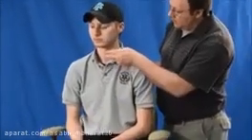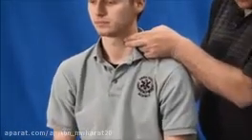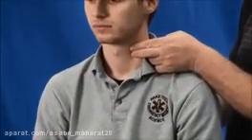This is how you find the anatomical positions for your pulses. First, the carotid. On either side.